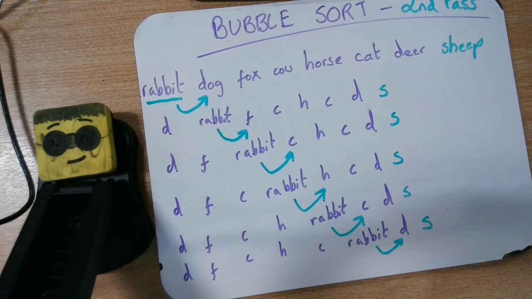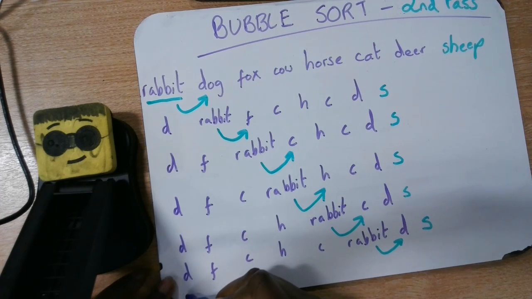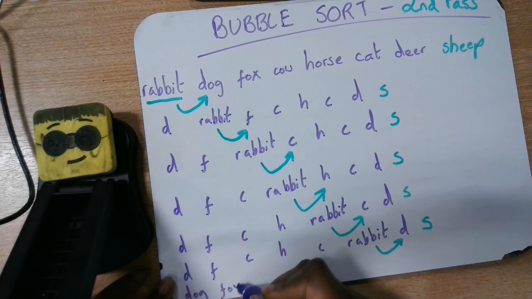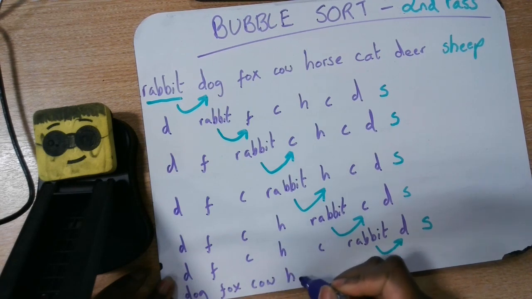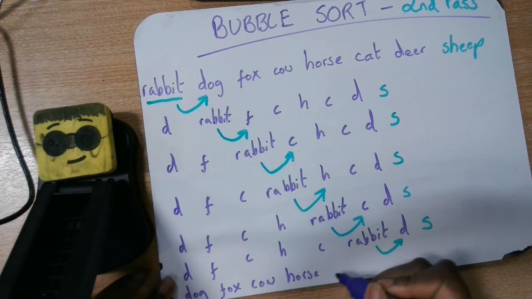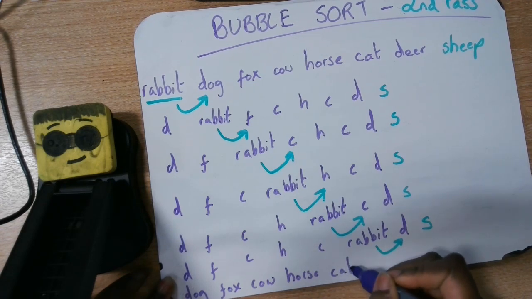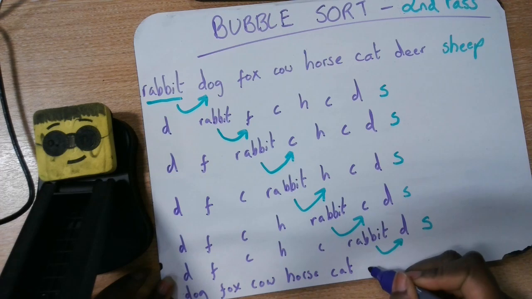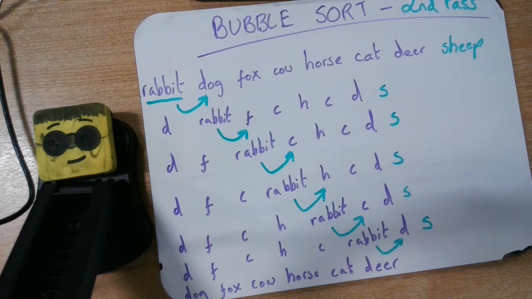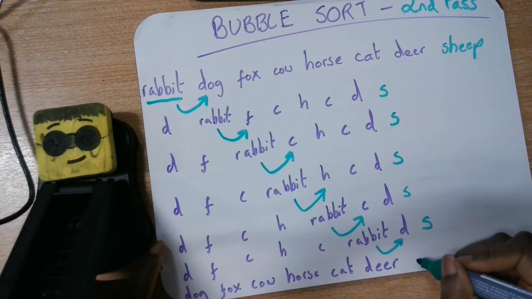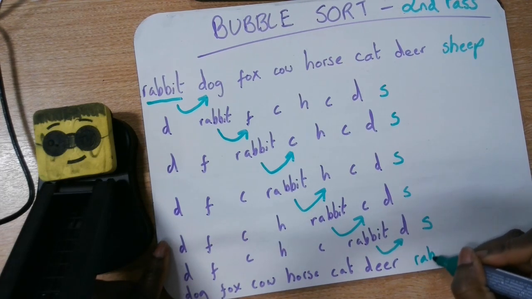So now we can write out the full answer for the second pass, which is dog, fox, cow, horse, cat, deer, rabbit, and sheep. Those are now in green because they're now sorted.